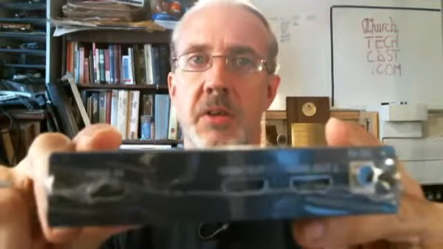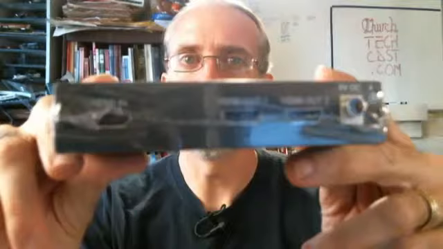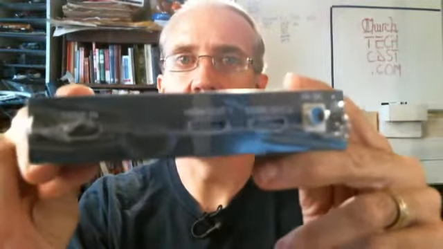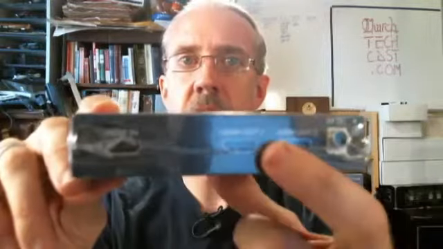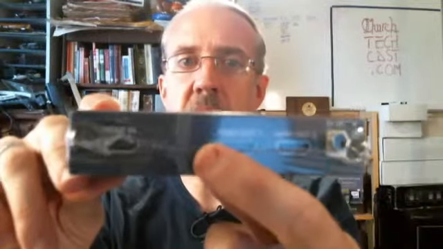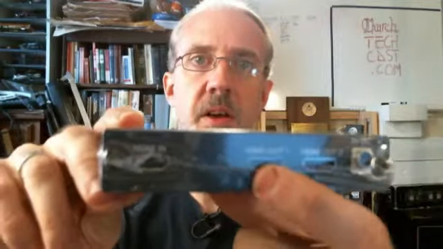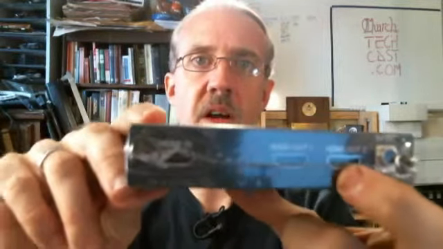HDSDI is actually a better signal format, but this is an HDMI DA, and you'll notice if you're looking at the video that the camera's not wanting to focus on it, but basically we have two HDMI outs right here, right there and right there.